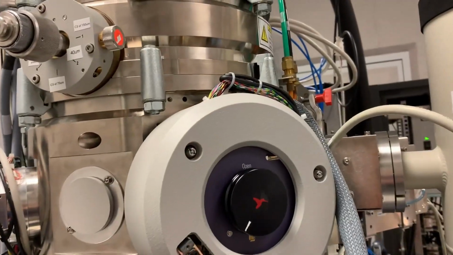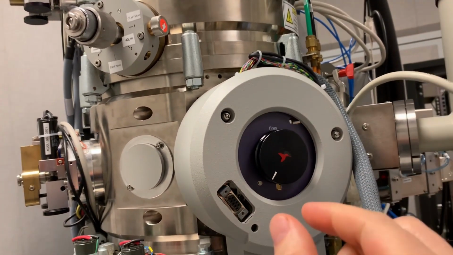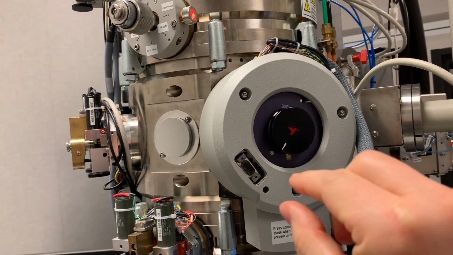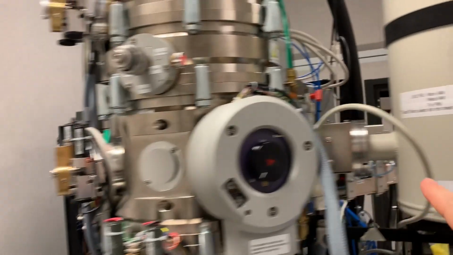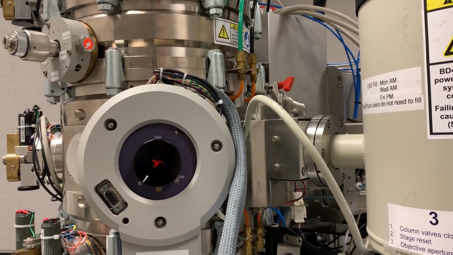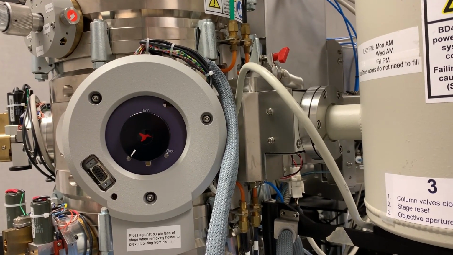This is a hummingbird holder right here. It provides a very nice, very tiny holder for the grid so that you can get to high tilt angles for tomography. Inside, we have here a 4-element Bruker SDD, which has a solid angle of 0.7 steradians.